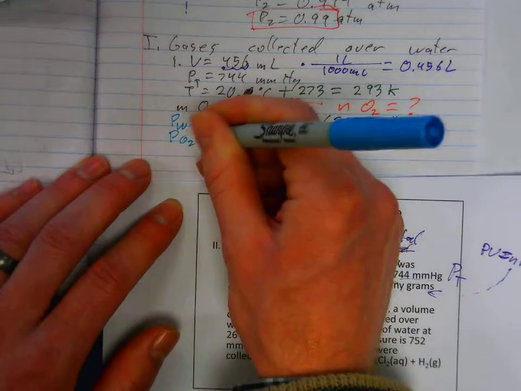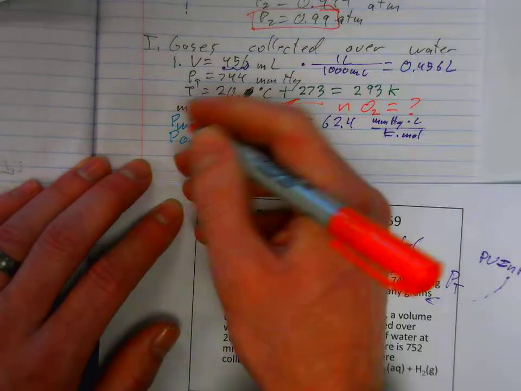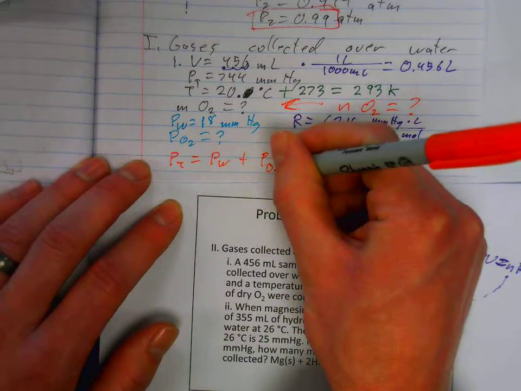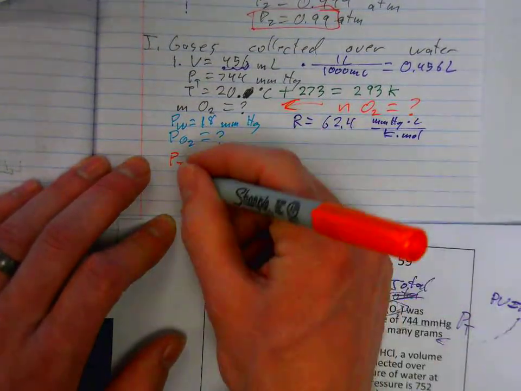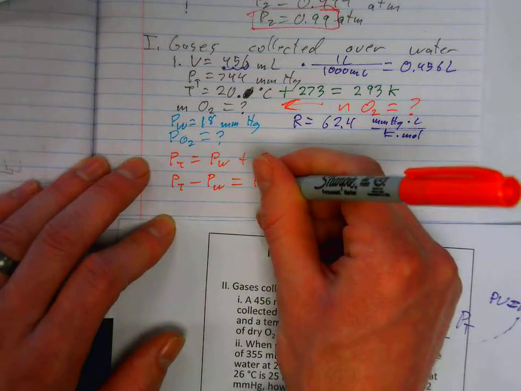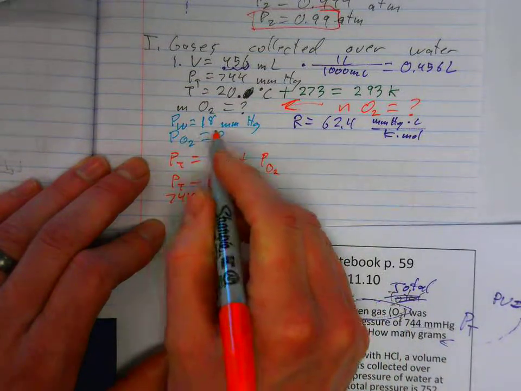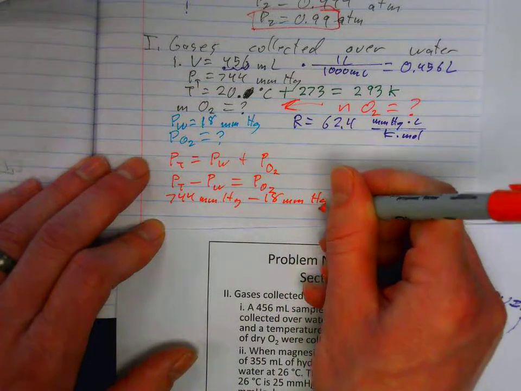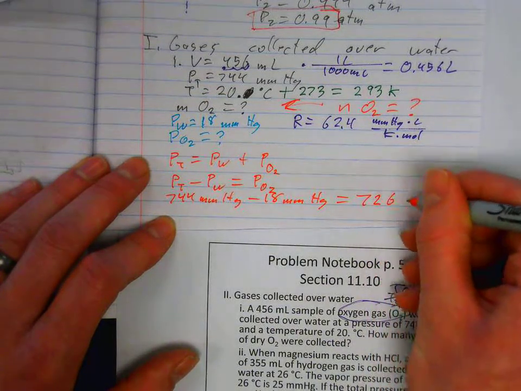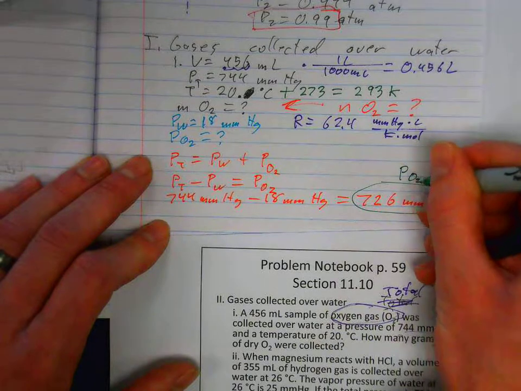We know that the total pressure is the pressure of water vapor plus the pressure of the oxygen. If we want to know the pressure of oxygen, we subtract the pressure of water from the total. So the total pressure is 744 millimeters of mercury minus the pressure of water, which is 18 millimeters of mercury. We subtract and get 726 millimeters of mercury. That is the pressure of oxygen, and that's the number that needs to be plugged in when we do the gas law in the next step.